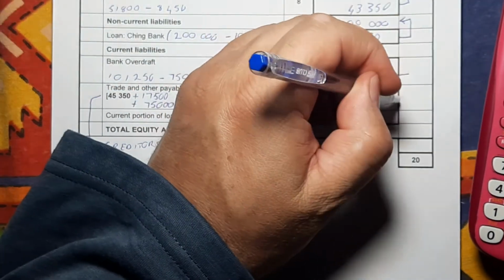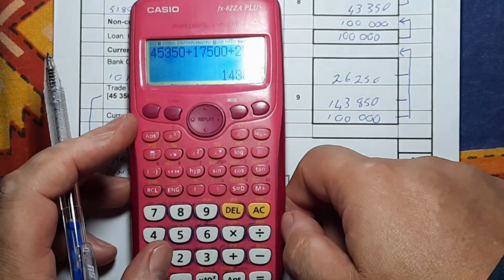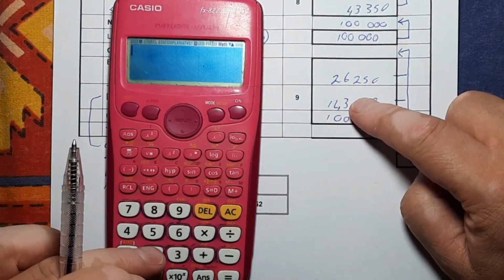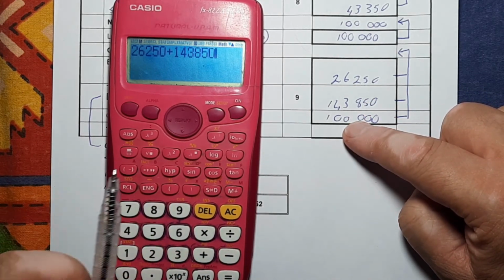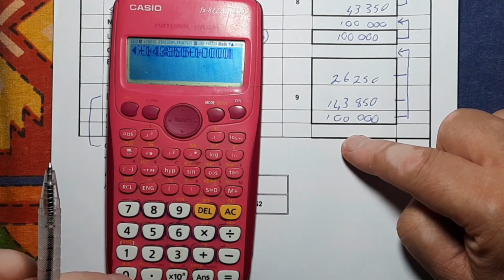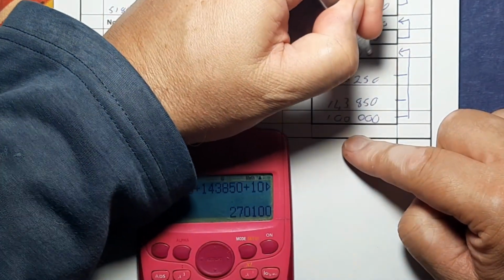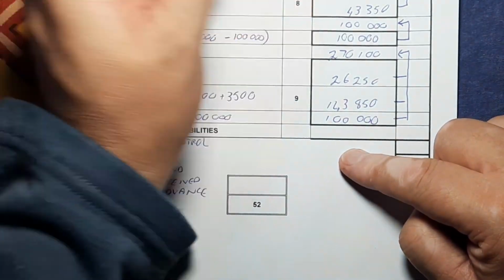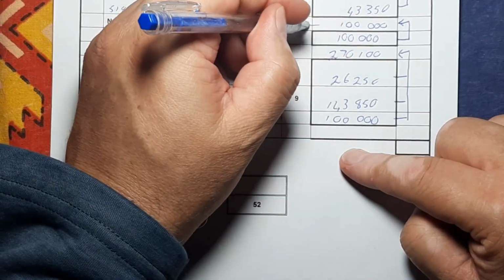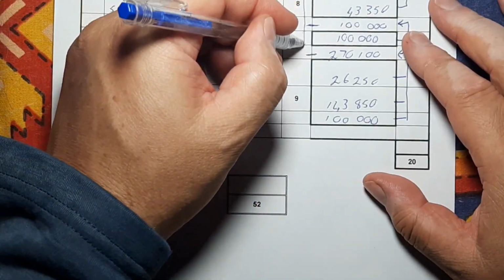We can add up those three and write the answer into current liabilities. So we've got 26,250 plus 143,850 plus 100,000 gives us 270,100. Then to get the final total, we have to take our partner's equity, add our non-current liabilities, and add our current liabilities.